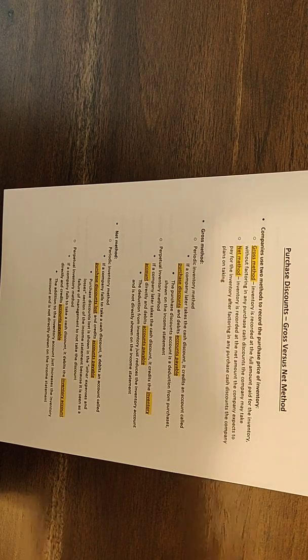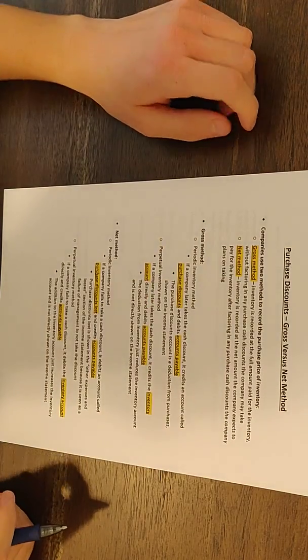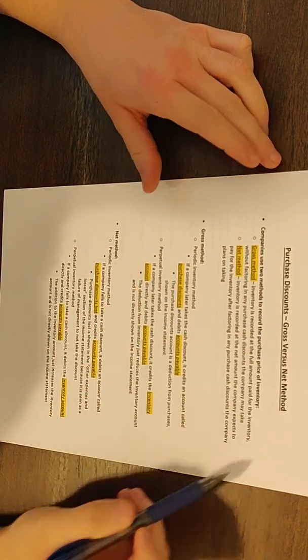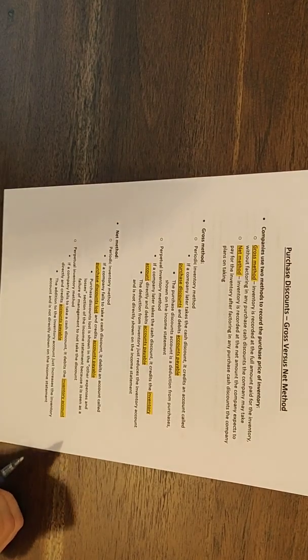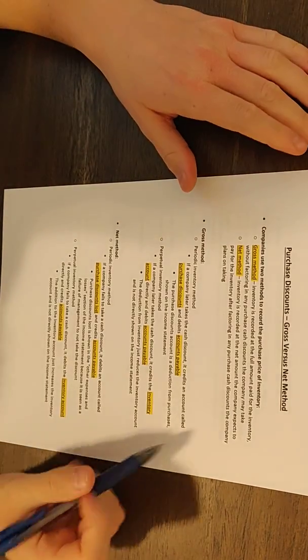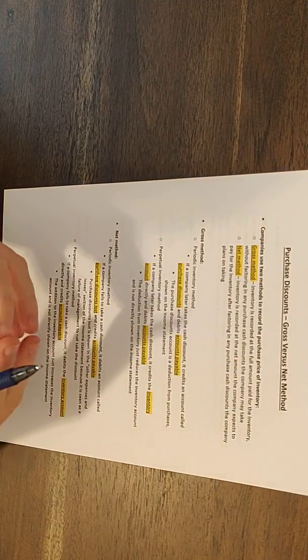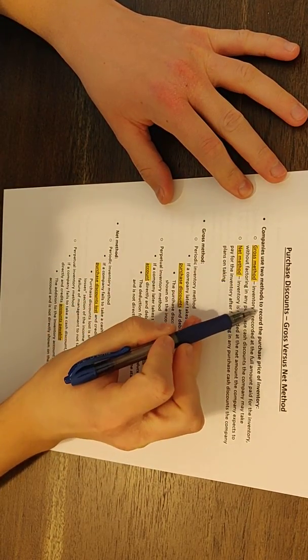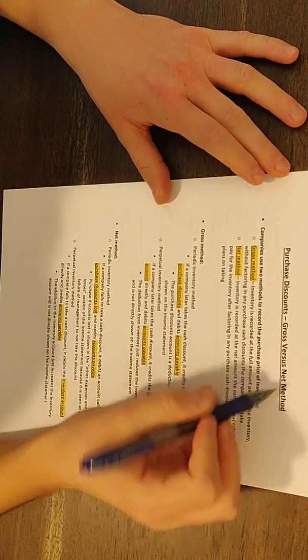Hello everyone, in this video today we're going to be going through the topic of purchase discounts, the gross versus the net method. Basically, these are used when companies are recording the purchase price of inventory, and companies use two different methods to record the purchase price of inventory.